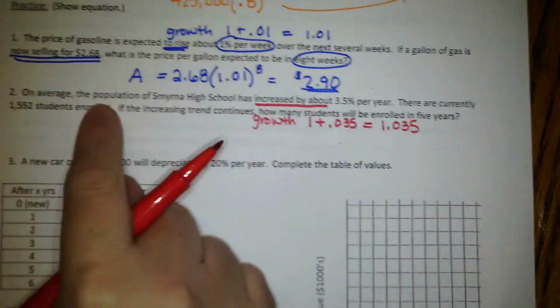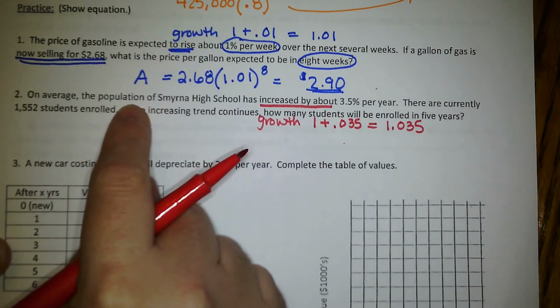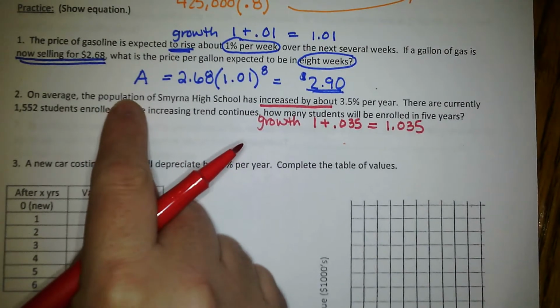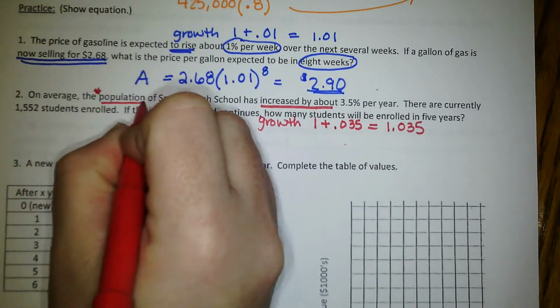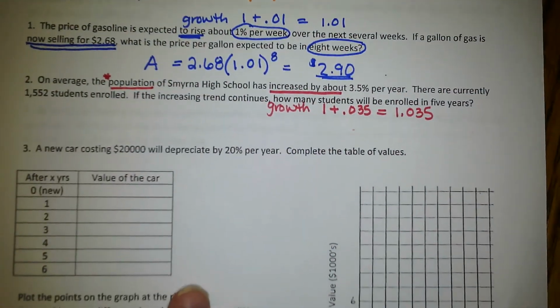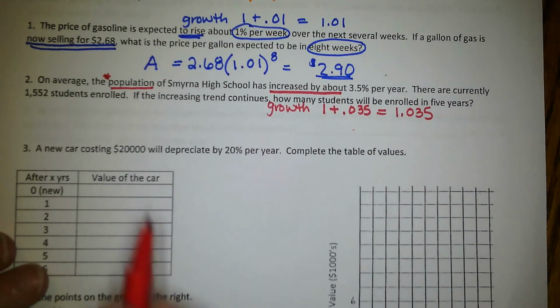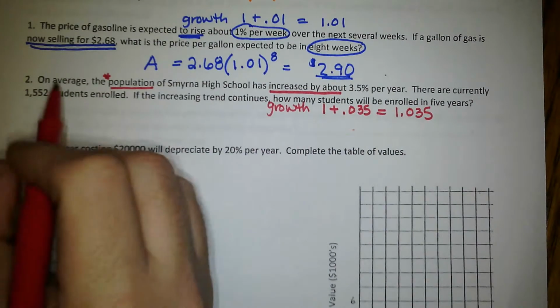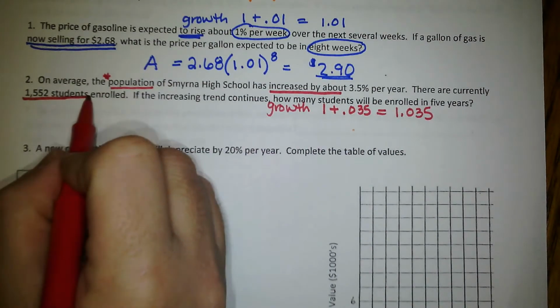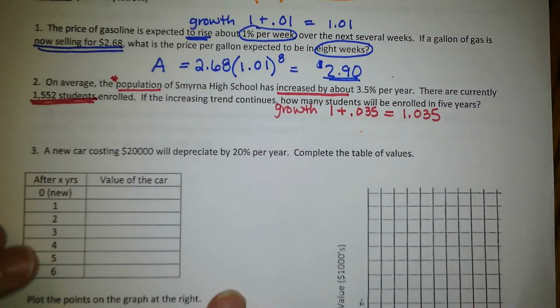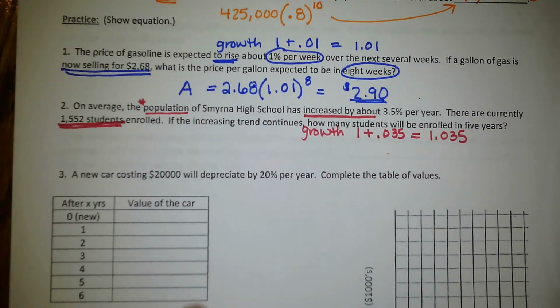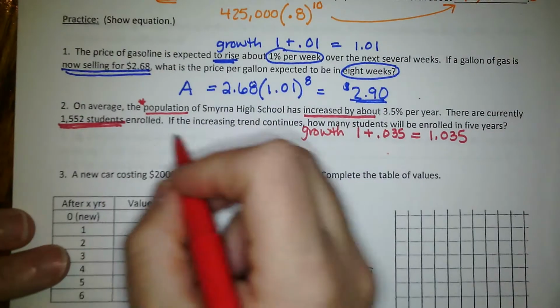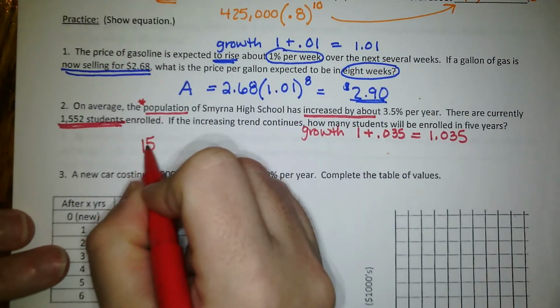And just for the record, population is always growth. Always, always, always. It's always exponential, and it's always growth. That's a go-to. So keep in mind that that's a realistic place where growth models actually come from. Current, which is what we have right now, is 1,552 students enrolled. That's a little low. We're up to nearly 1,800, I believe, now. But we'll use this data.